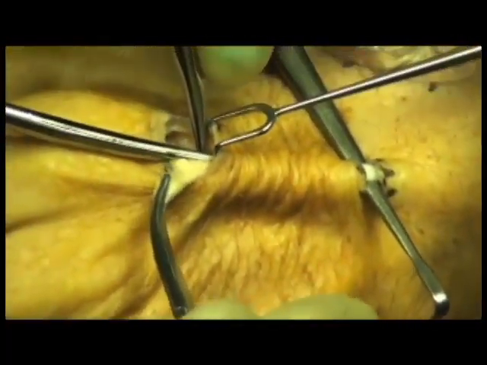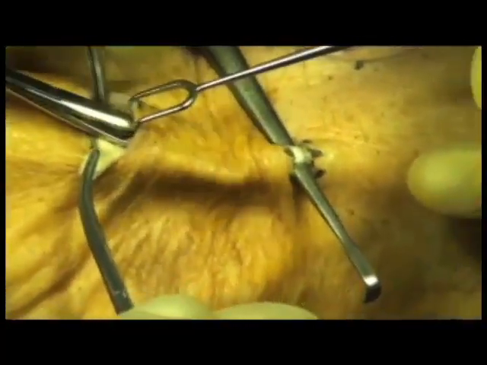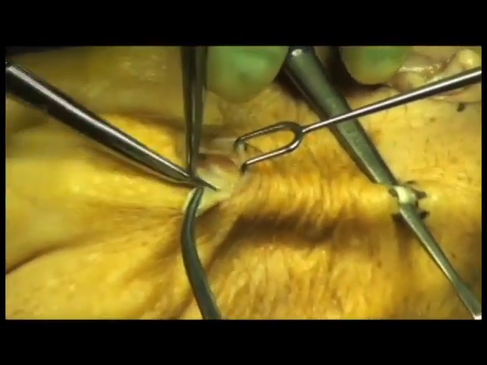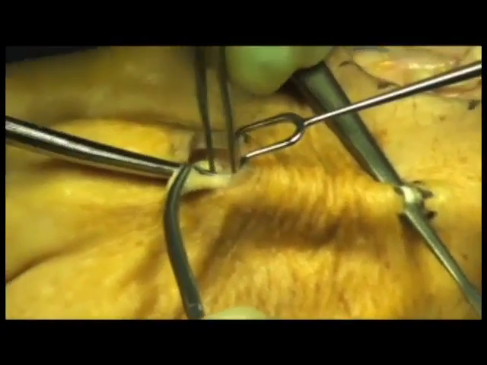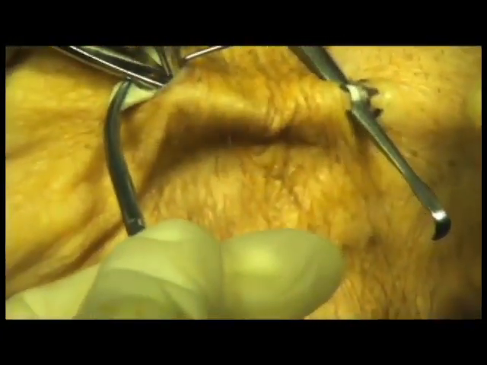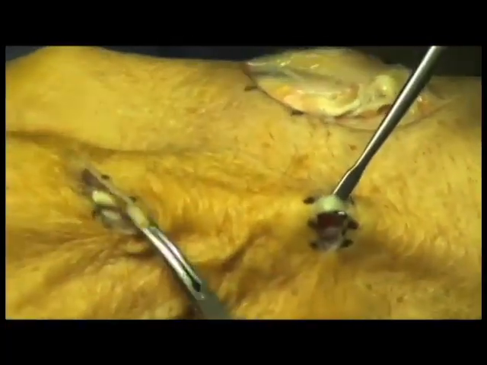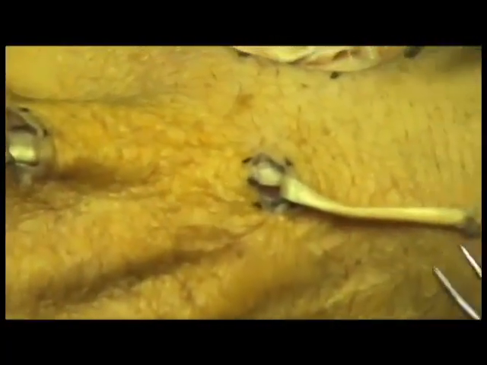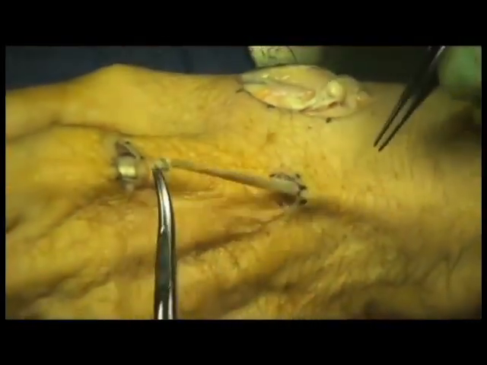The EIP tendon is dissected away from the EDC tendon to the index finger, and with traction on the EIP tendon through the proximal incision, the EIP tendon is passed from the distal incision to the proximal incision.